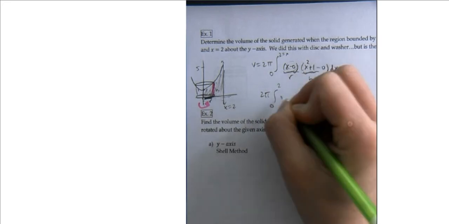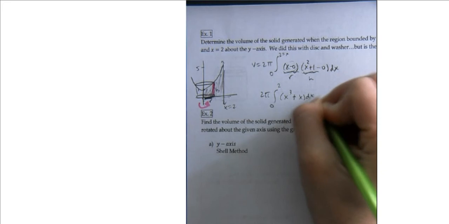So then you get 2 pi from 0 to 2 of x cubed plus x. If we integrate this, we're going to get 2 pi times x to the 4th over 4 plus x squared over 2, from 0 to 2. Continuing our work over here, if you sub a 2 in, you're going to get 2 to the 4th, which is 16, divided by 4 is 4, plus 2, because 2 squared is 4, 4 over 2.